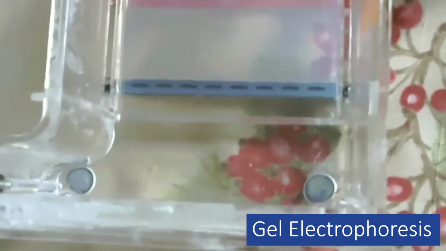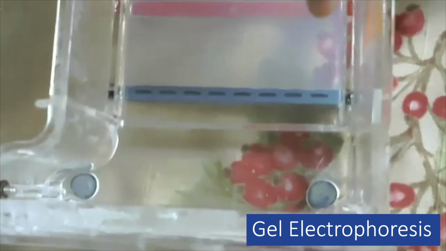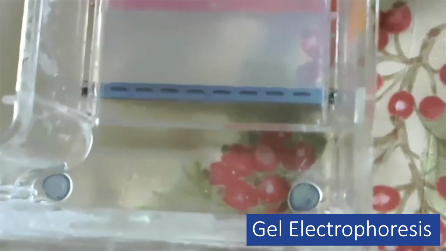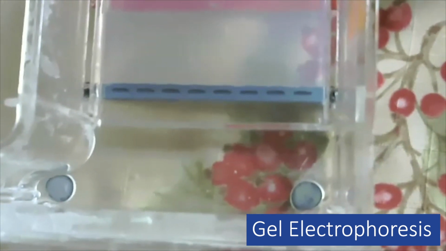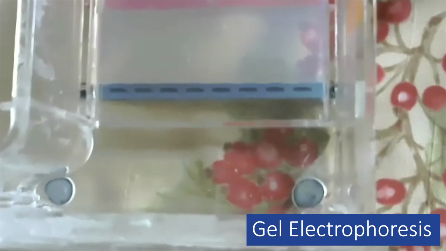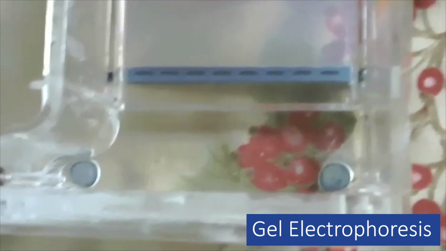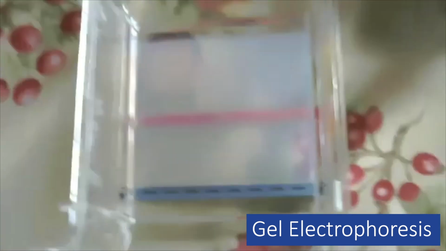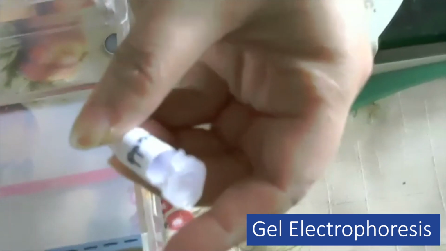So when you load the sample, the first lane should be the ladder, okay? So we usually load 5 microliters of the 100 bp DNA ladder there. Okay, so we are going to use the smallest micropipette and change the reading to 0500, okay?